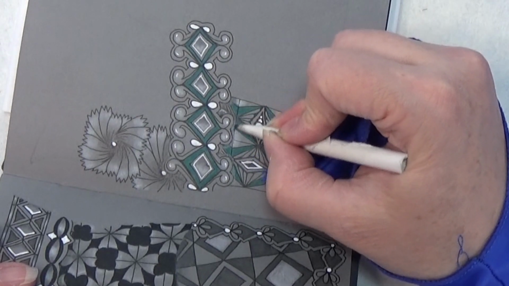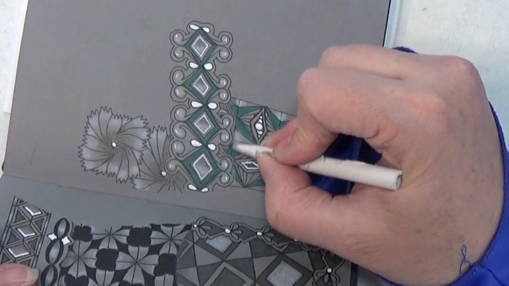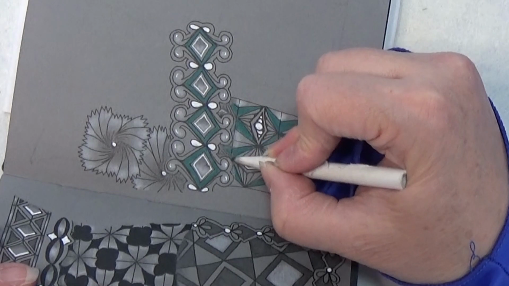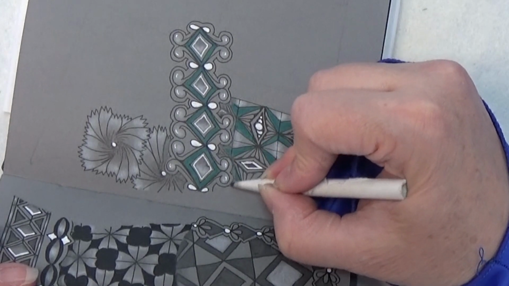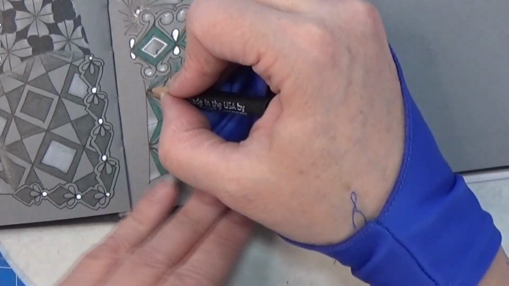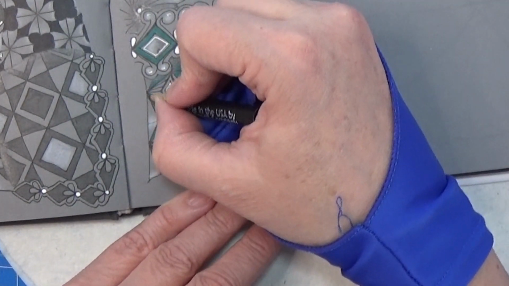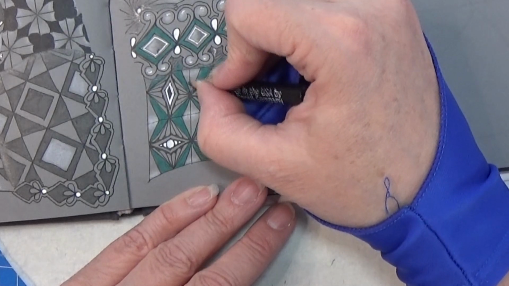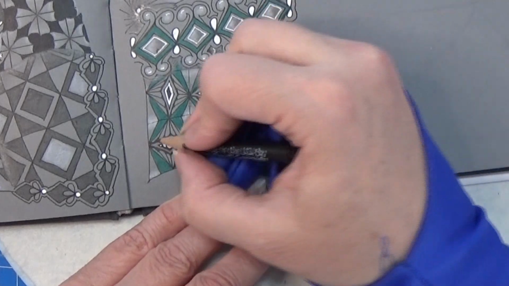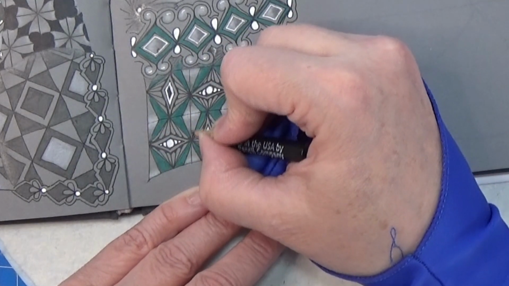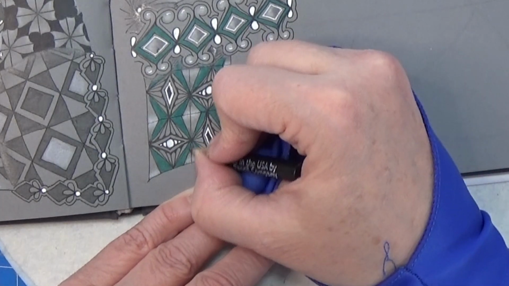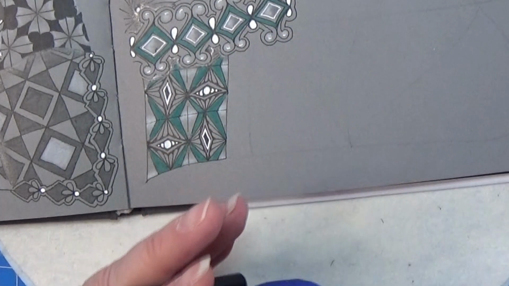And I am using small circle movements. There we go. I like that. And I'm thinking of popping in a tiny bit of graphite here in these pointy things here. But you can really do this as you feel like.